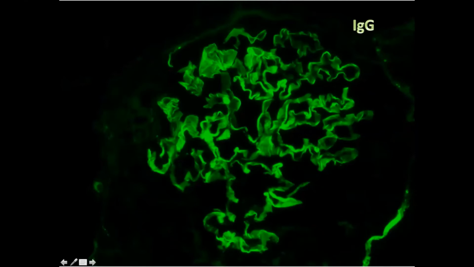Another thing is that we'll also have staining, kind of granular, on C3. Another part that will be staining on IgG is the distal tubules, not the proximal tubules. Some of the tubules will have linear staining on IgG. So all of this together will help you in making the diagnosis of anti-GBM. All right.